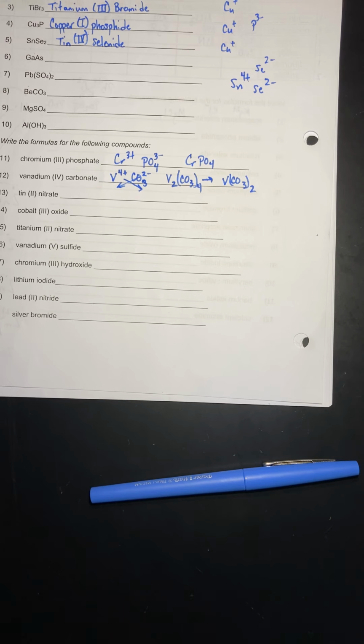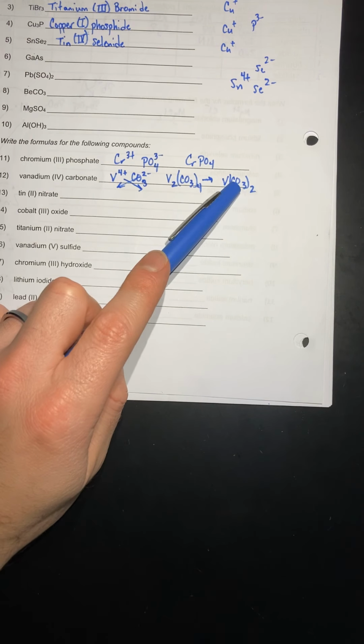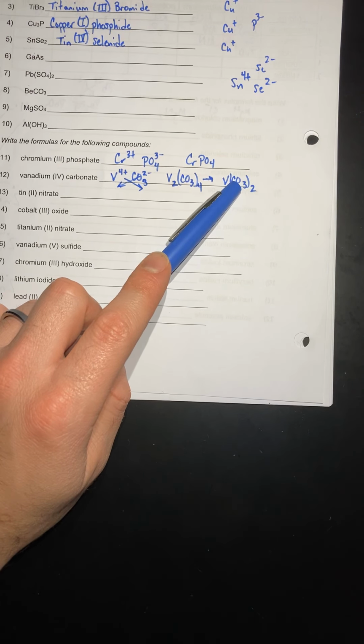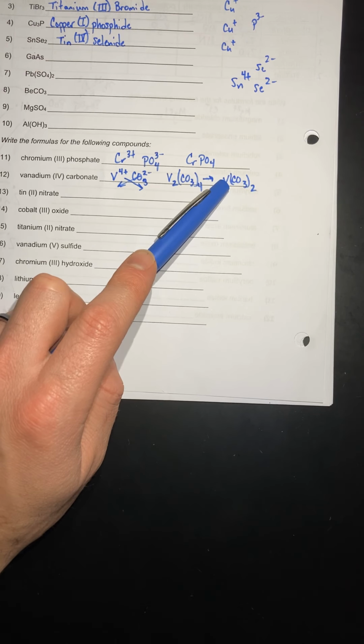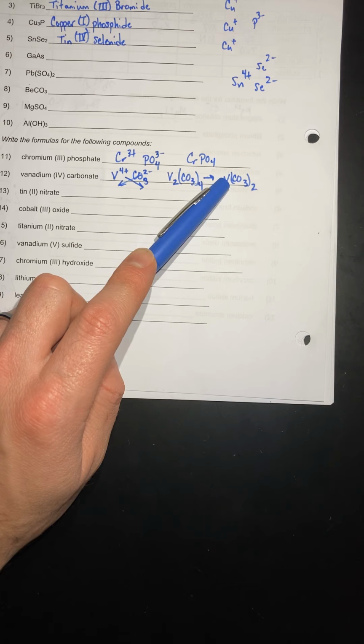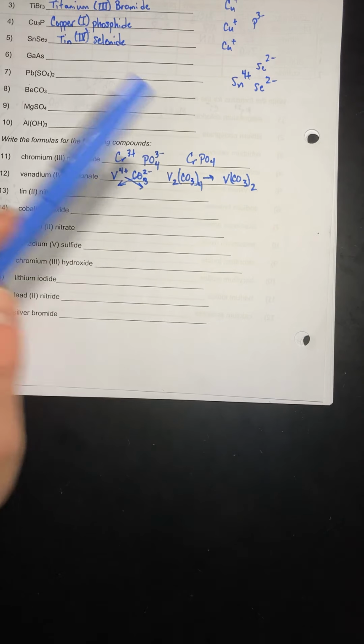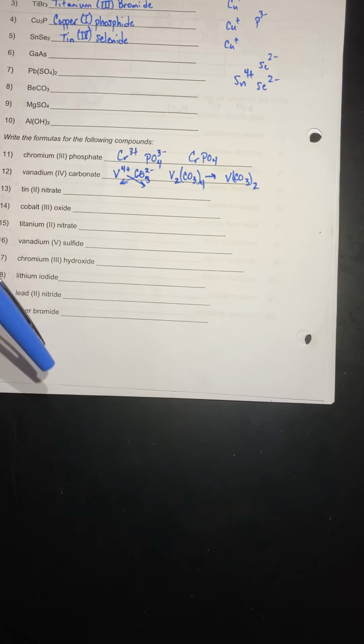Okay? Listen. When you have a polyatomic ion, the ion itself will form an ionic bond. However, the polyatomic ion is actually covalently bonded together. Okay? So when you have like CO3, the CO3 is a covalent bond. The carbon and the oxygens are bonded together in a covalent bond. However, when it bonds to vanadium, that's an ionic bond. Okay? All right. I'm going to leave the rest for you guys to work on.